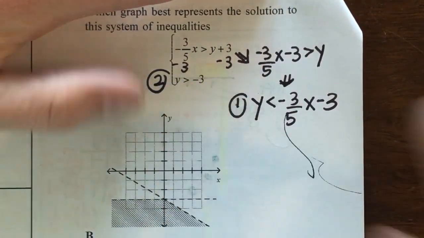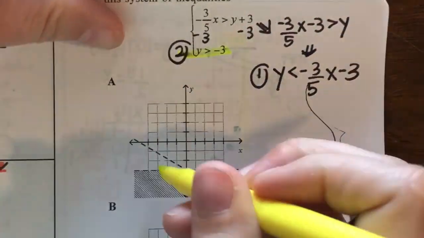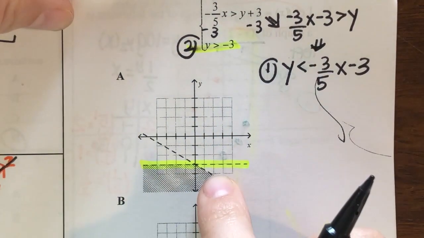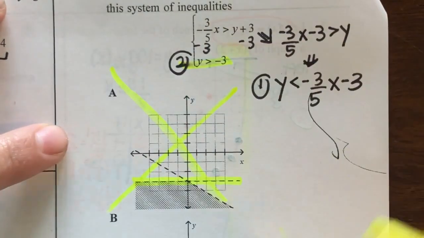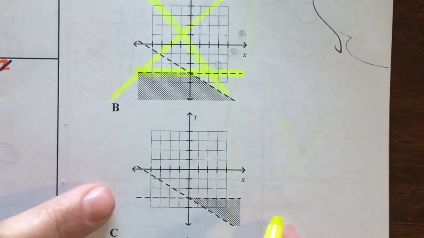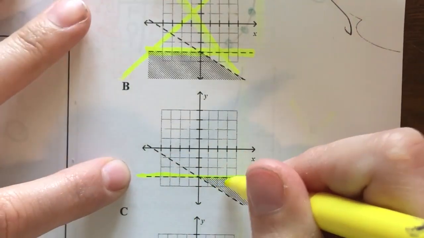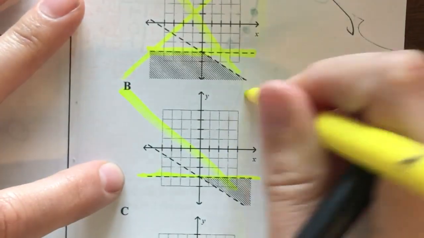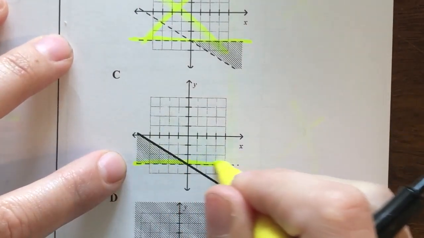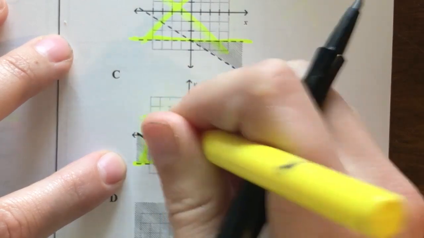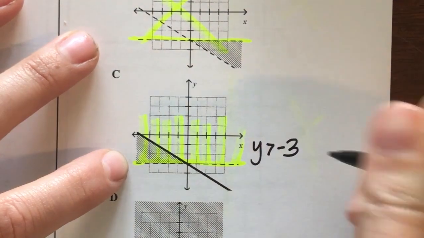So I'm going to start by looking at this one. Y is greater than negative 3 is going to be a horizontal line at negative 3. But if you look at part A, it's shading underneath. Greater than should be shading above. So my answer is not A. For B, y equals negative 3. Again, they're shading below when they should be shading above. So my answer is not B. For C, we have y equals 3. And yes, it should be shading above. So far, this looks good for y is greater than negative 3.